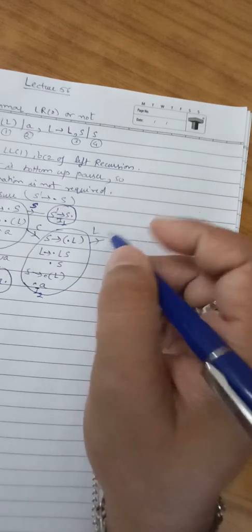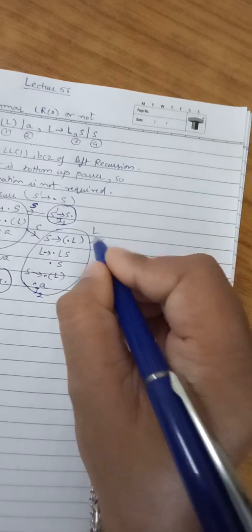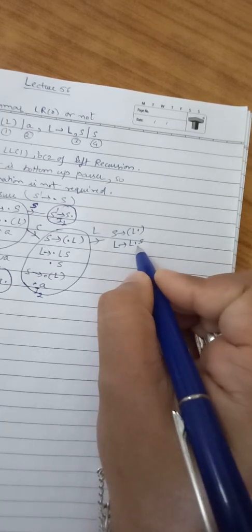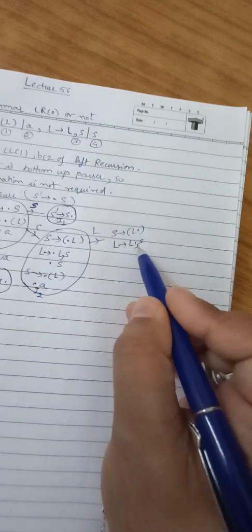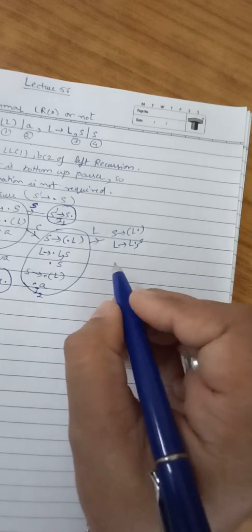Here we can simply say from L there are two productions. We cannot go one way and the other way, we need to take only one production, because this is a DFA, and for the same string it is not possible for a DFA to go in two different directions. So we write S tends to L dot, and at the same time L tends to L dot comma S. So this is our I4 production.